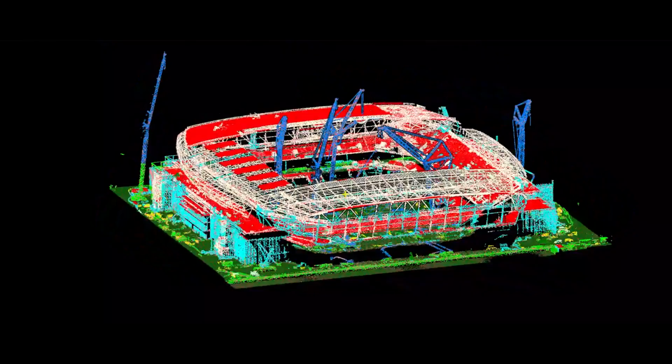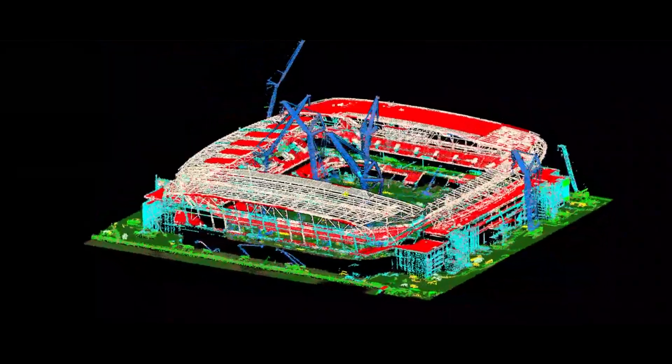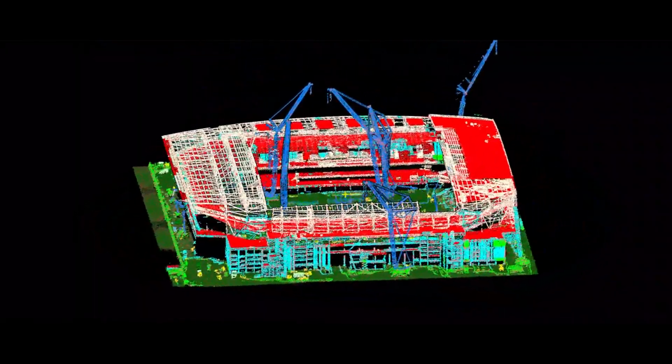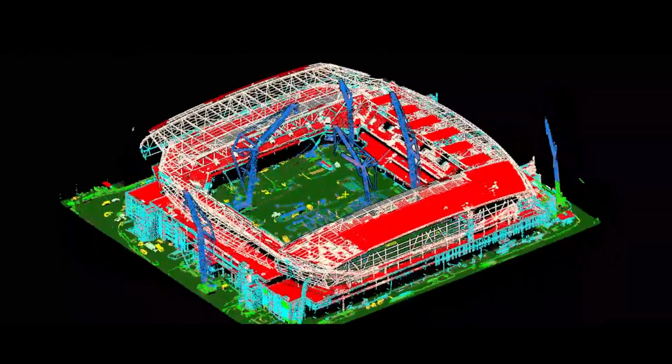So when we processed the data in DJI Terra and in Terrasolid, what we found is that the data was very clean, and when we compared it to our checkpoints, it was also very accurate to the coordinate reference system which we collected it in.